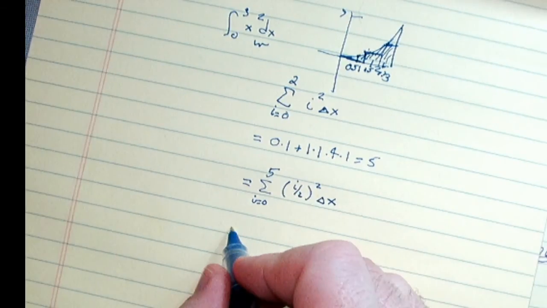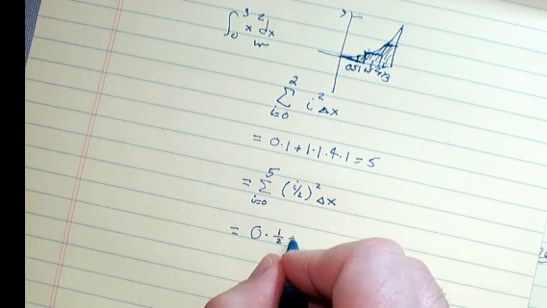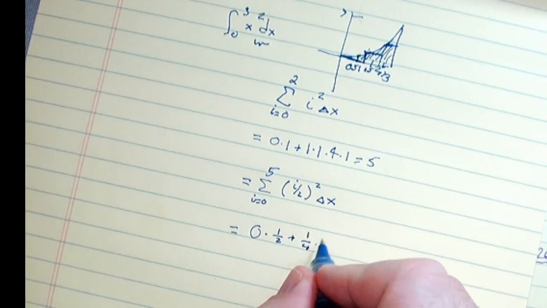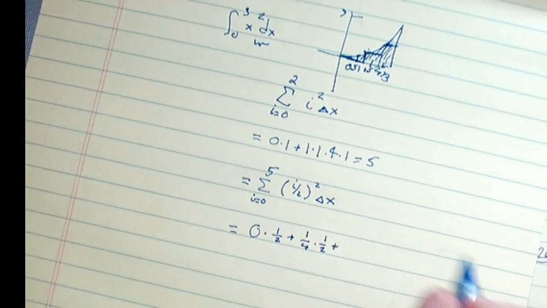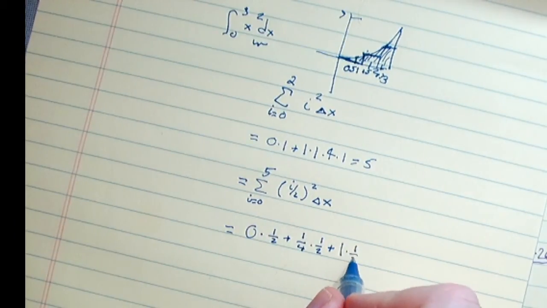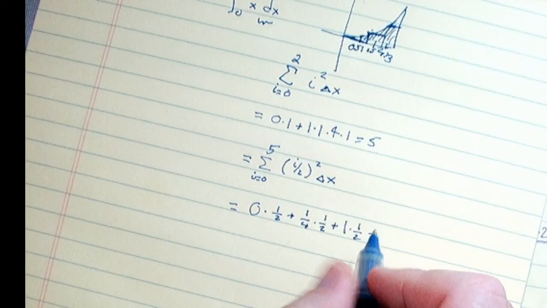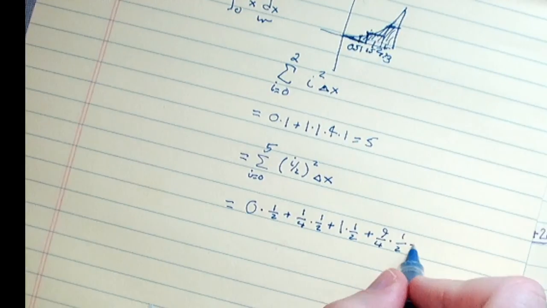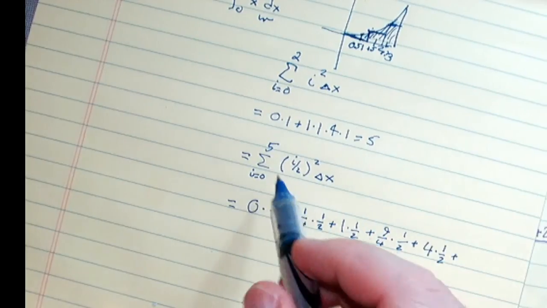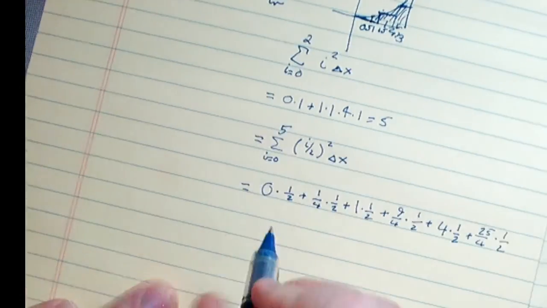So now you'll have 0 times 1/2 plus, when i is 1, you have 1/2, and 1/2 squared is 1/4, 1/4 times 1/2, plus we have now, at 2 halves, 2 halves squared, which is 1 times 1/2, plus here we have 3 halves squared, which is 9/4 times 1/2, then 2 squared, so 4 times 1/2. Then finally, at 5, we have 5 halves squared, or 25/4 times 1/2. So we can add these terms up.